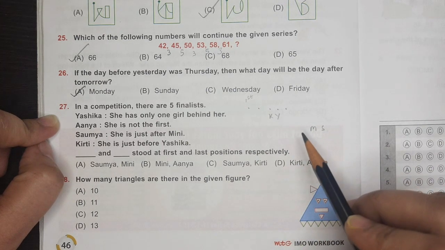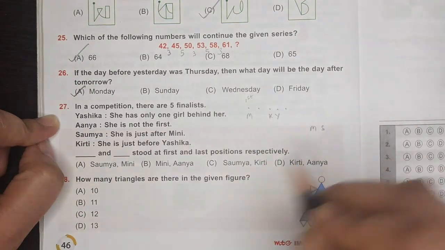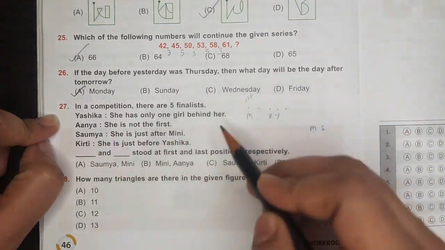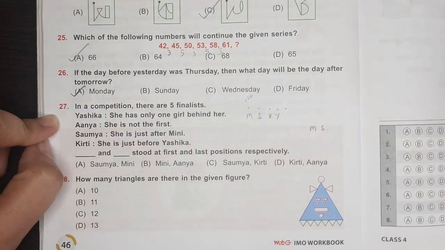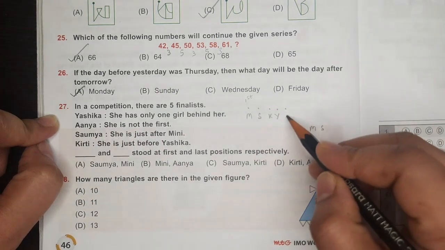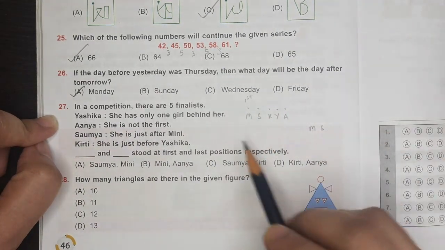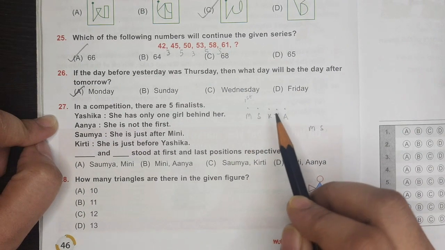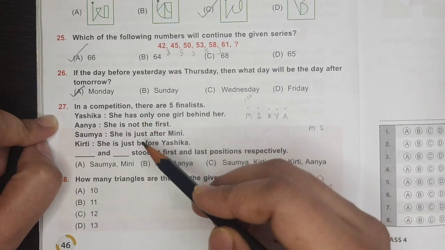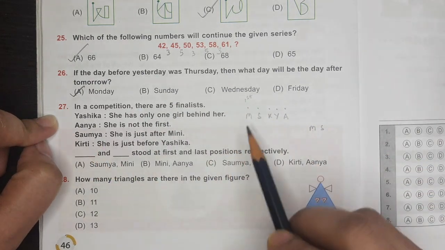Right? So, which means Minnie is going to be first and Soumya, who is just after Minnie, is going to be the second one. अब बची कौन है? Anya. And she is not first. Anya is not first. That is also matching. So now let us look at, with this information, let us relook at the statements and see whether they are really coming correctly or not.